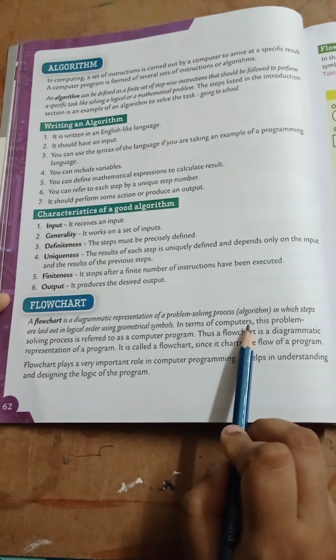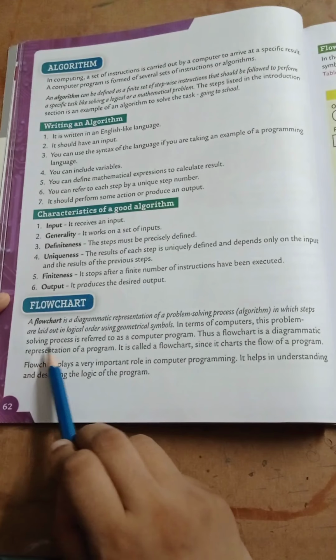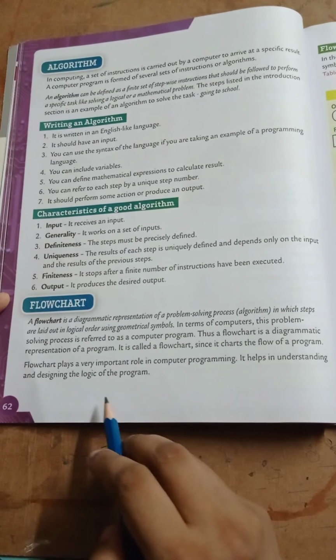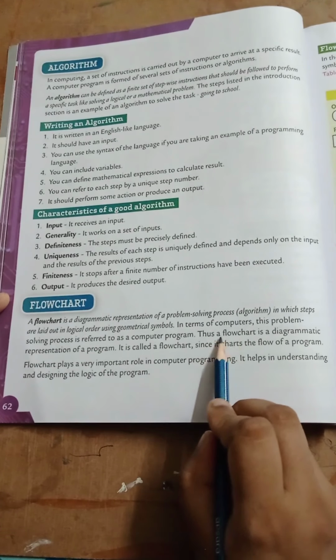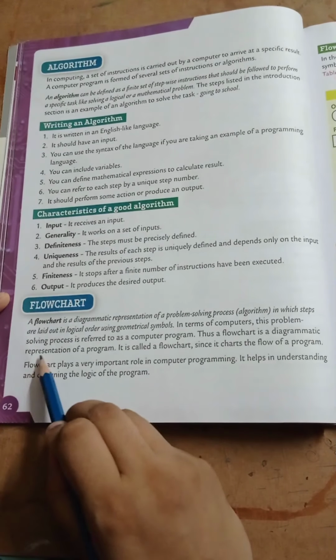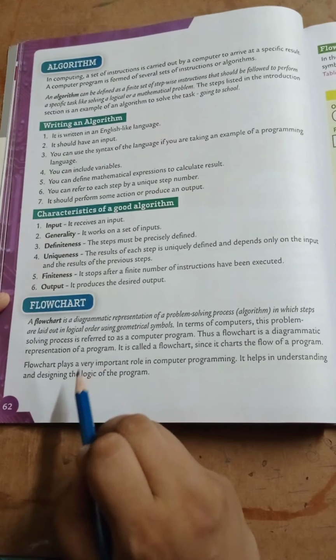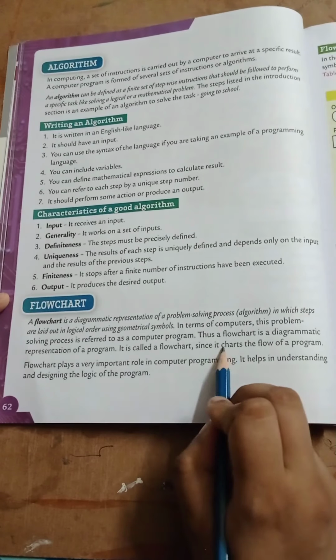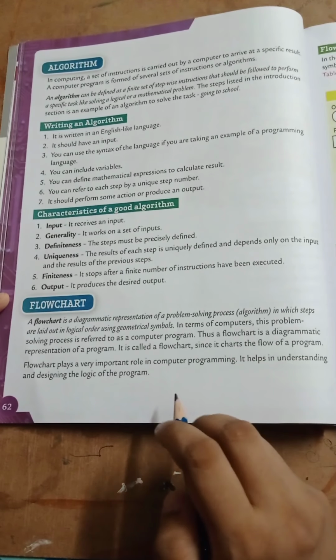In terms of computers, this problem-solving process is referred to as a computer program. Thus, a flowchart is a diagrammatic representation of a program. It is called a flowchart since it charts the flow of a program.